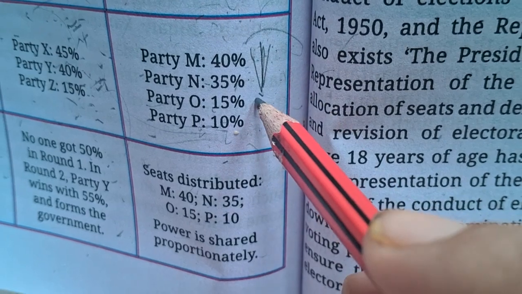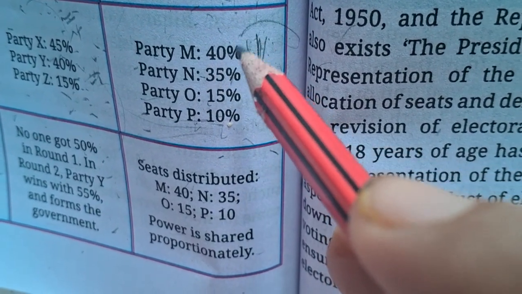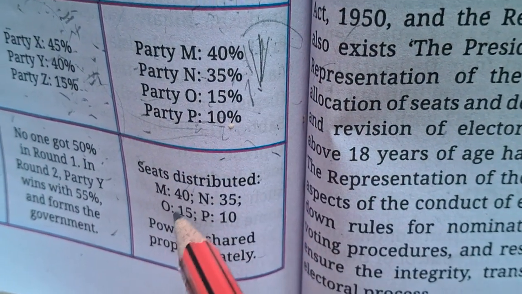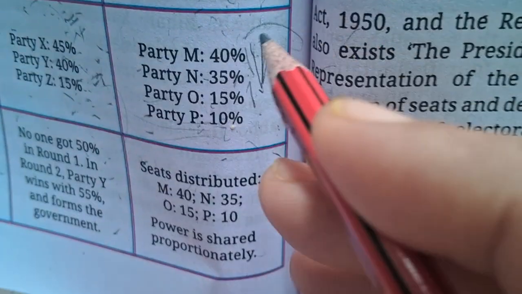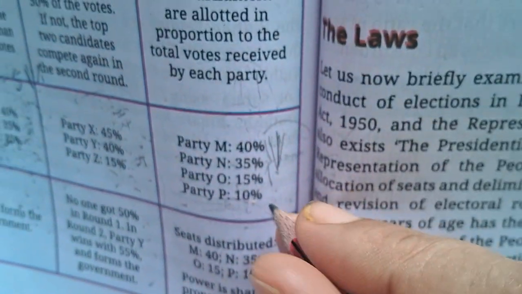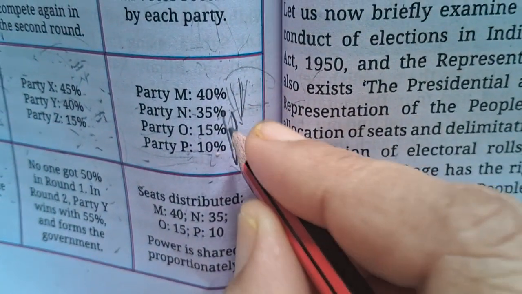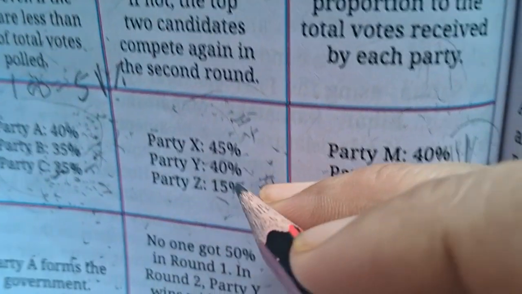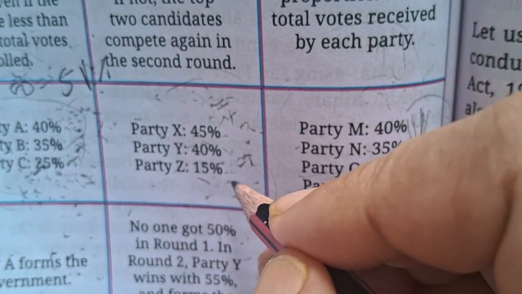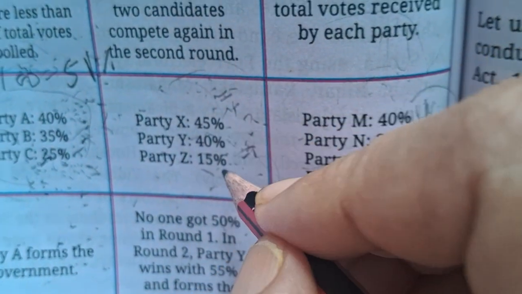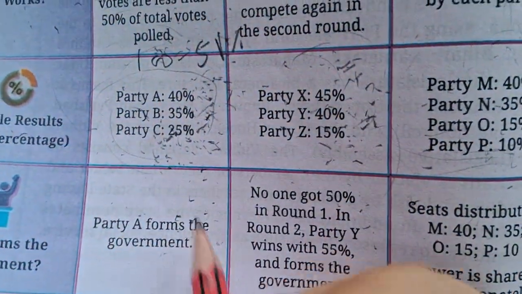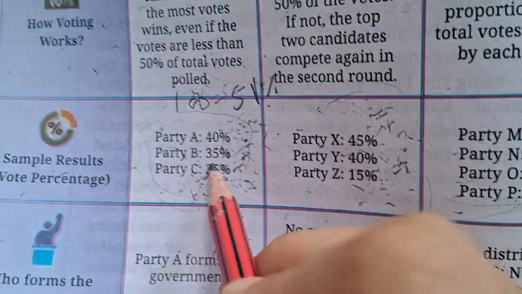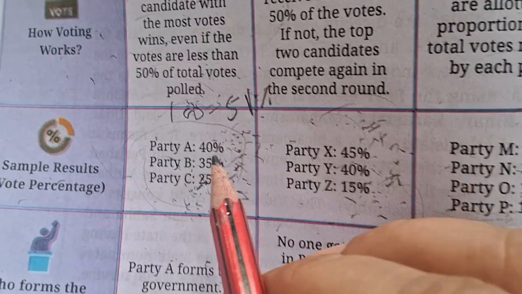This 40 and 15, yes, it can also be 51. So this party and this party can also make the coalition. And in the other, third condition, these three parties can make the coalition. Okay. So yes, here also X and Z can make the coalition, and Y and Z can also make the coalition. Okay. Here, yes, party A got the majority vote. So it means they have more opportunity to form the government.